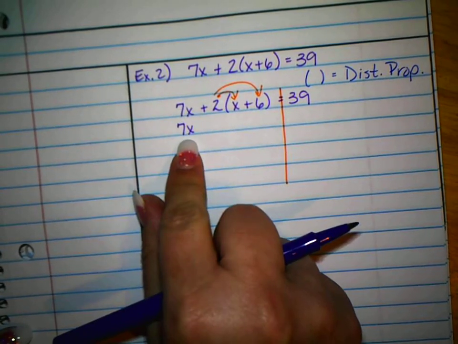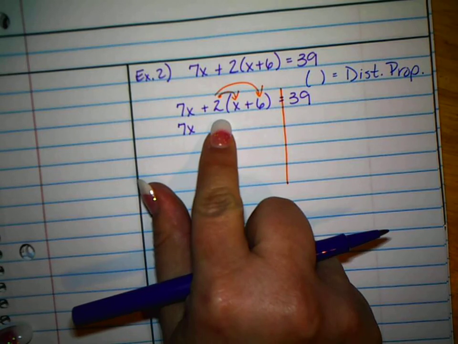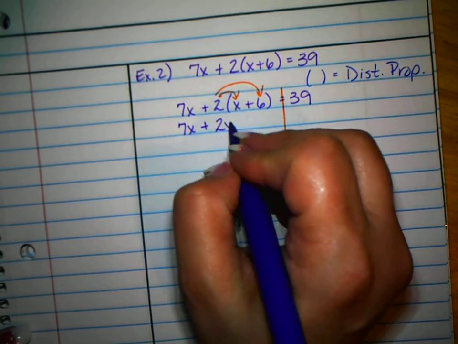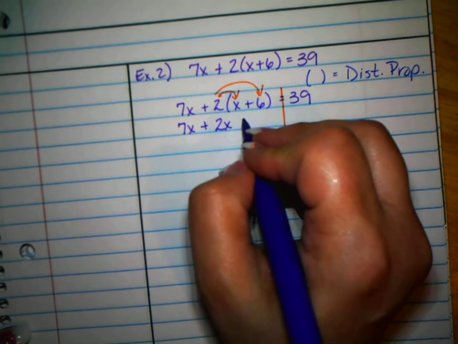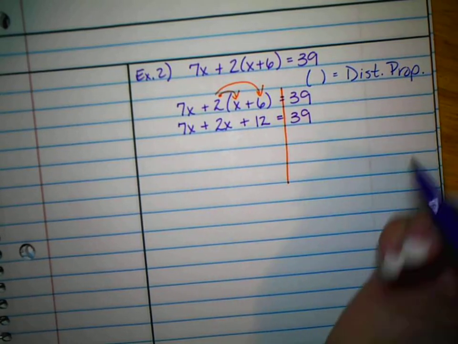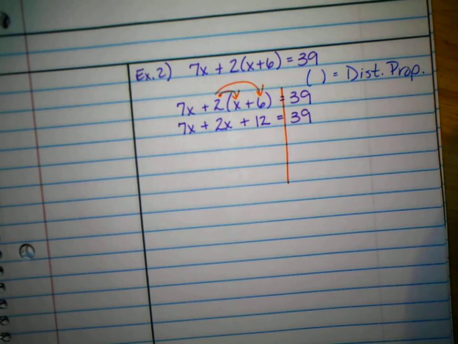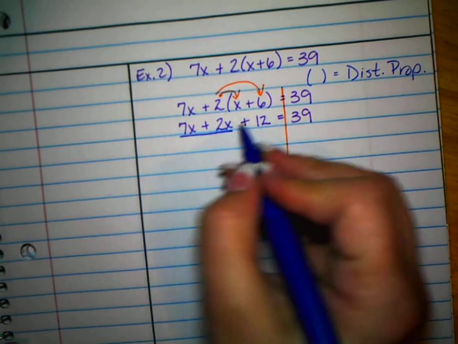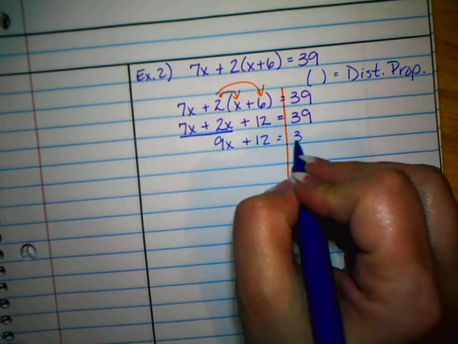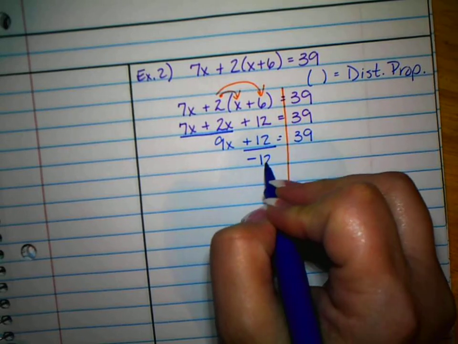This stays right here. There's nothing I can do with it until I get rid of the parentheses. So then I have 2 times x and 2 times 6. Now I need to combine my like terms. And now I'm going to undo my subtraction.